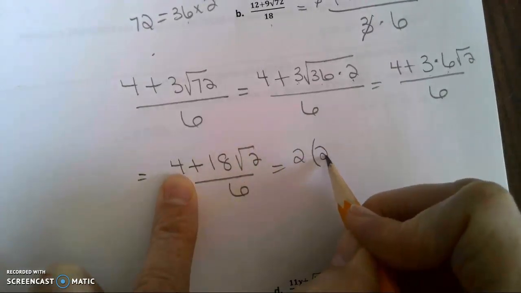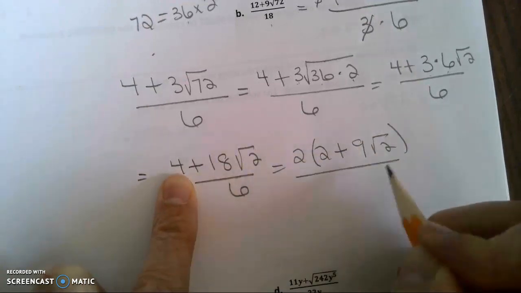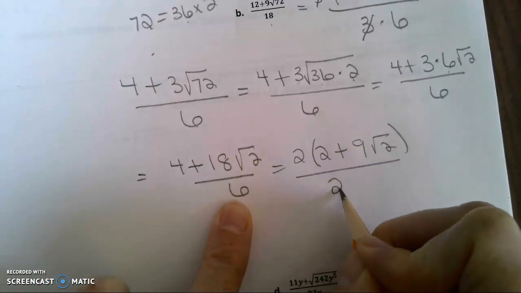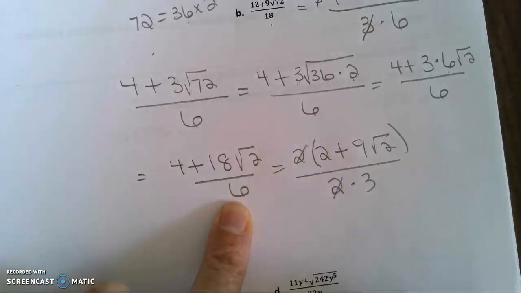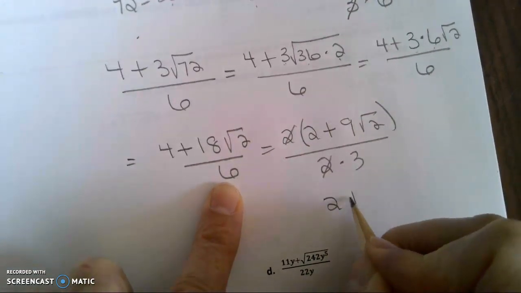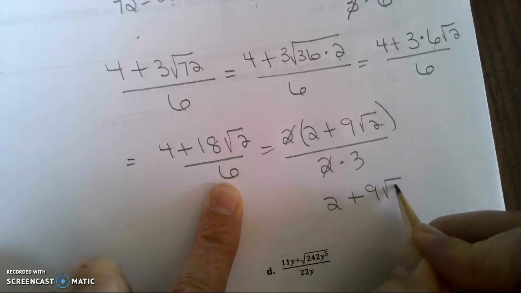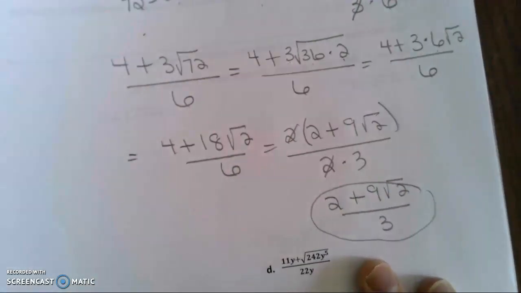So I get 2 plus 9 square root of 2. And I'm going to write this as 2 times 3. Those cancel out. And then I'm left with my answer. Okay, so there's my first example.